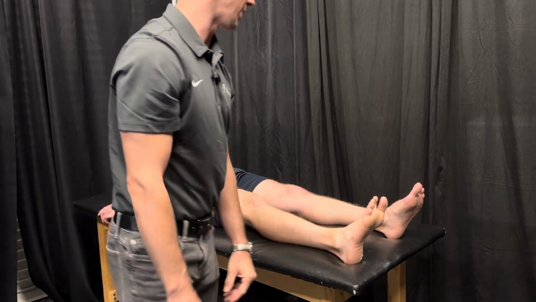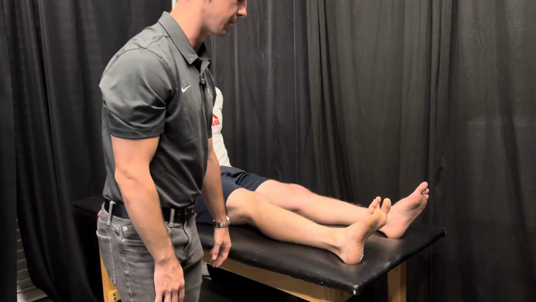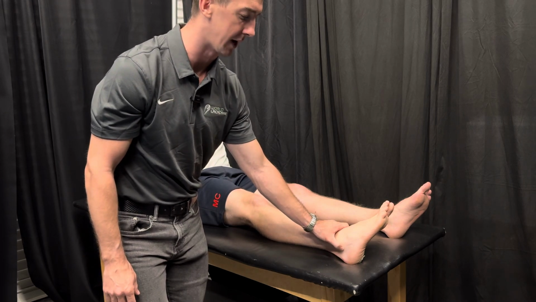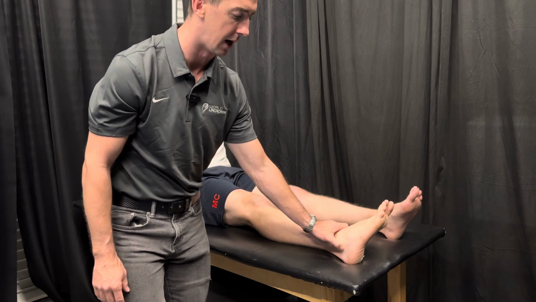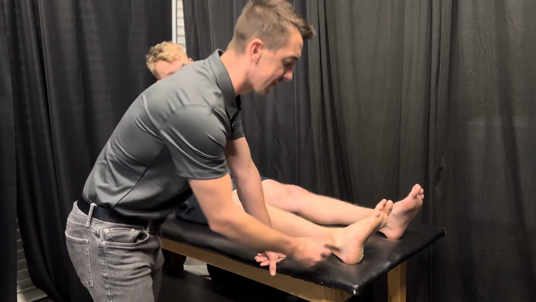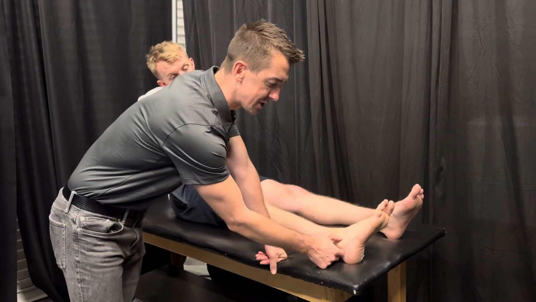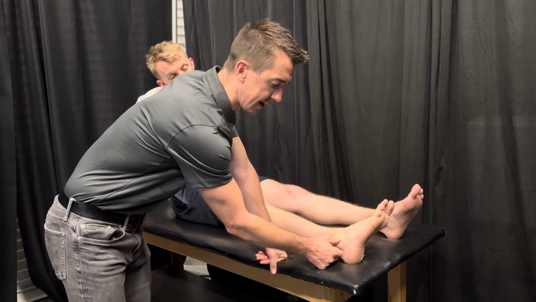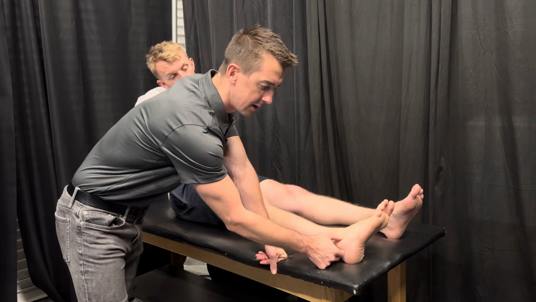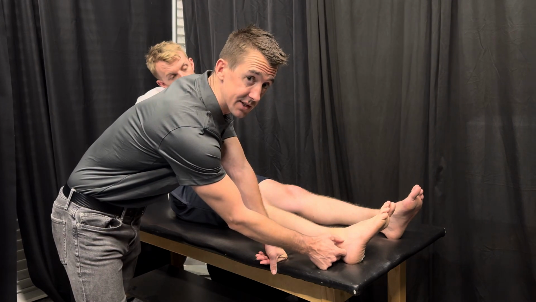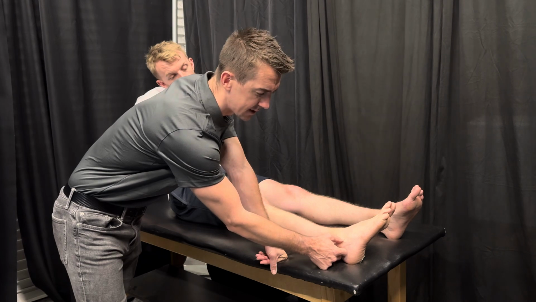From there, we are going to go into some inversion and talk about the calcaneofibular ligament, okay? It's one of the lateral ligaments around the ankle. And so we have the ATFL, which is going to be just medial and slightly distal to the lateral malleolus. And you can palpate that. That's one of the most commonly sprained ligaments of the lateral ankle complex.